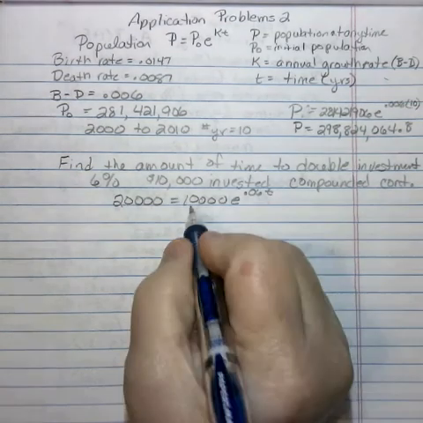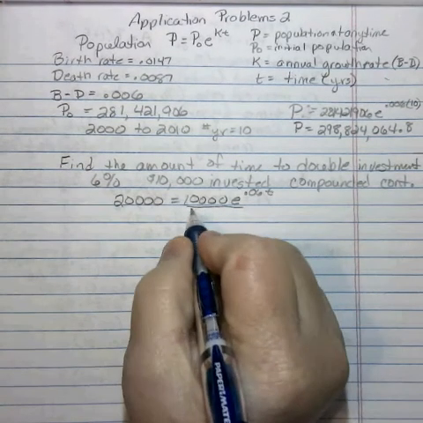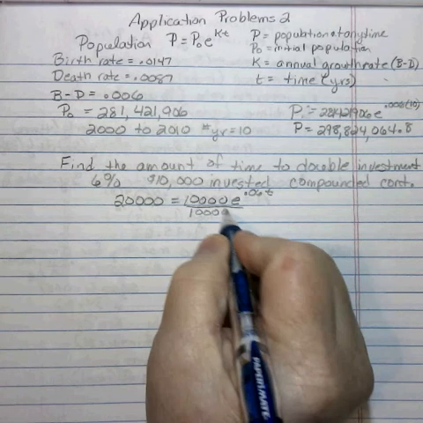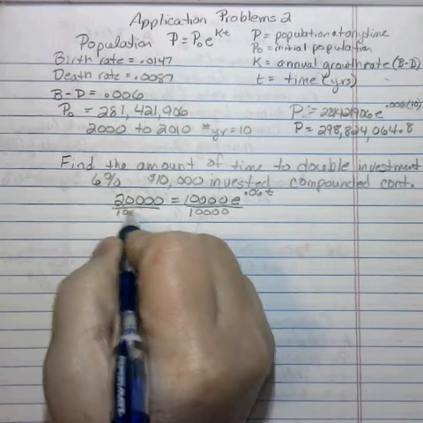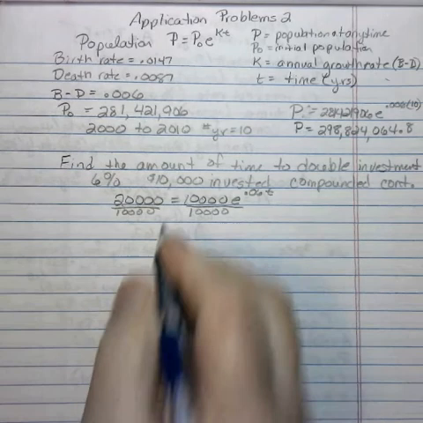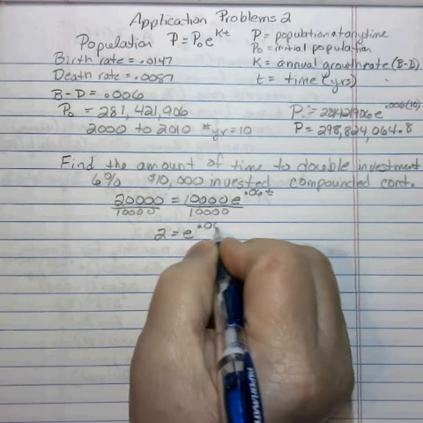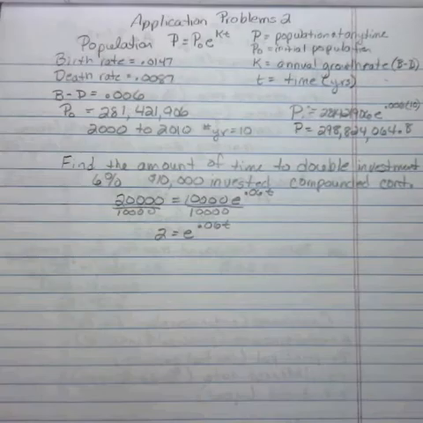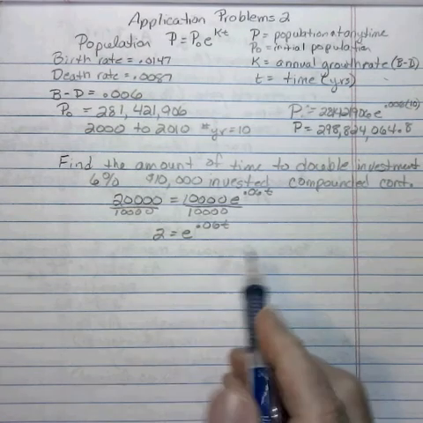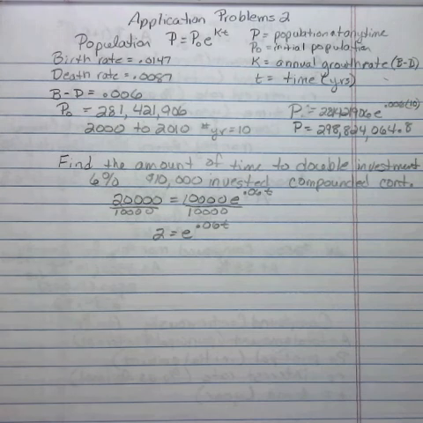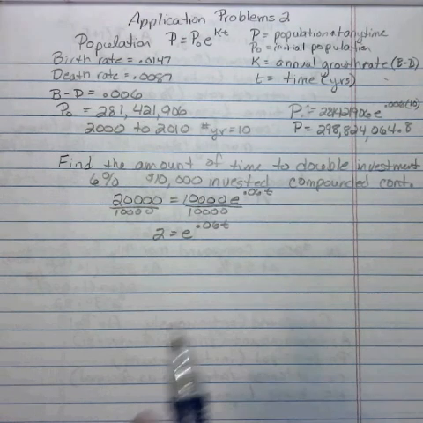So in order to solve this, we're going to divide by our 10,000 on each side, and so we get 2 equals E to the 0.06 times T. Now, in order to get this variable out of that exponent, we've got to use our relationship that we know about exponents and logarithms.